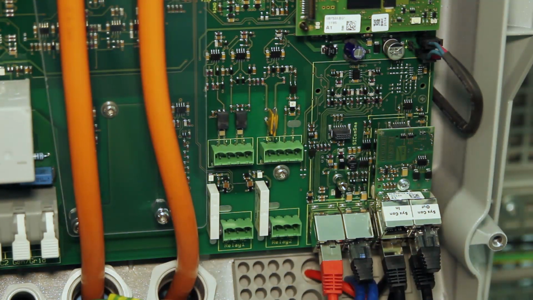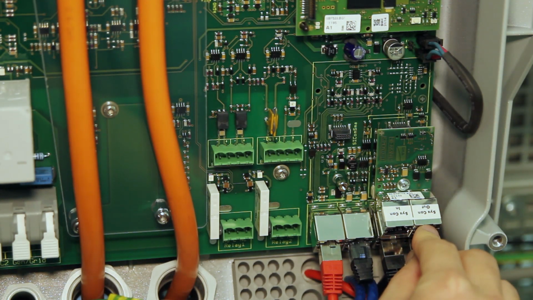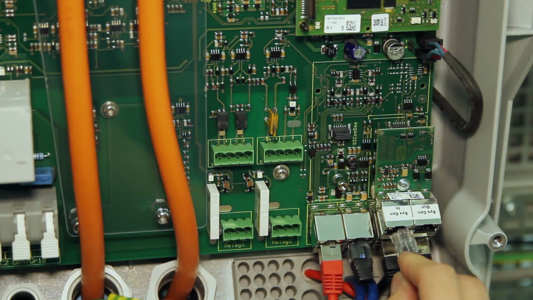In multi-clusters, you need to retain the terminator on Syscan out on the master of the main cluster, and daisy-chain them to the masters of the extension clusters from Syscan in to Syscan out. The last master in the chain will need to retain a resistor on Syscan in to close the loop, just like this.